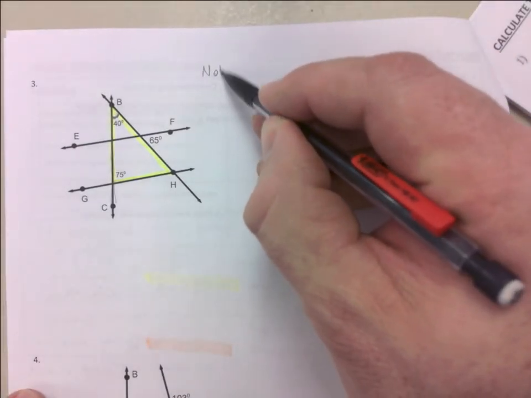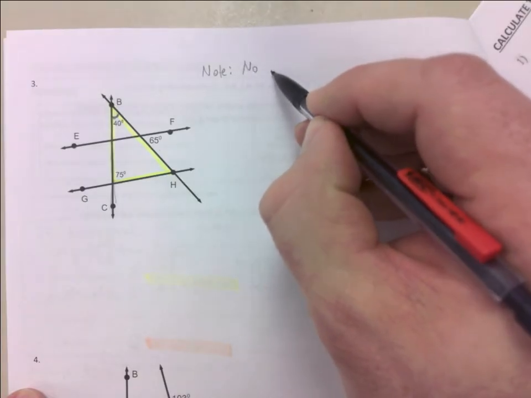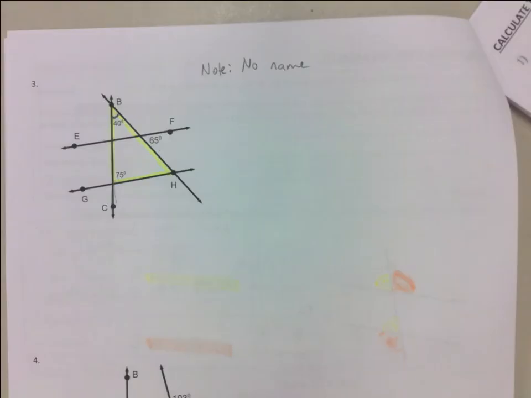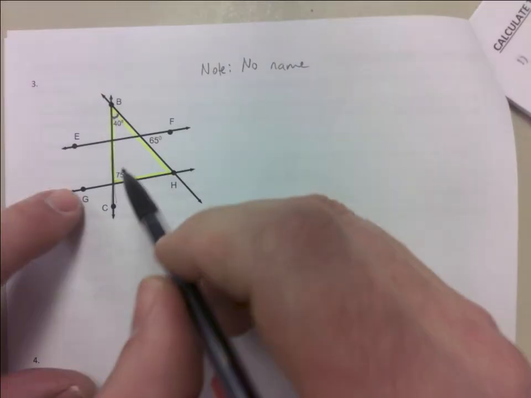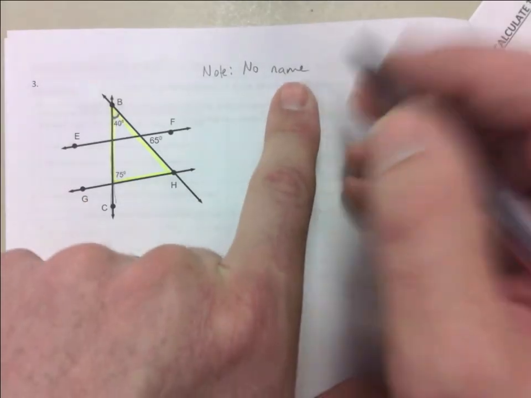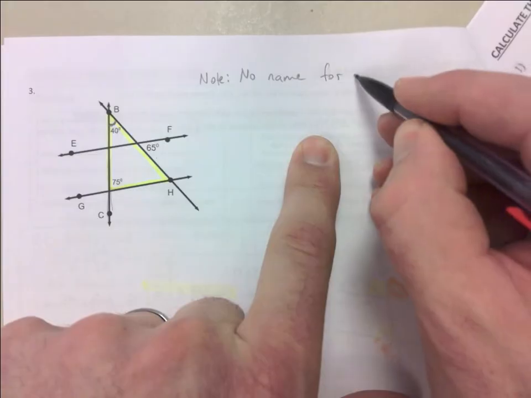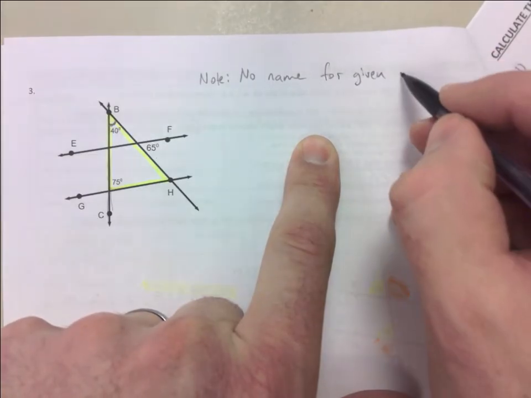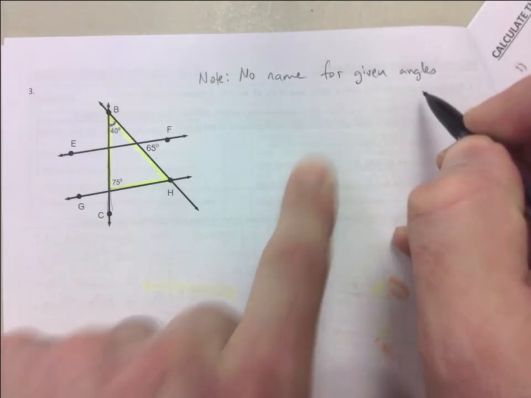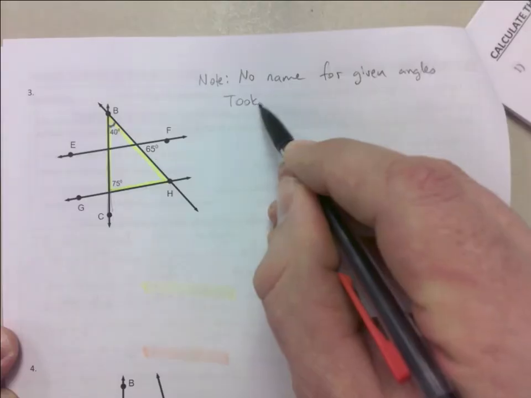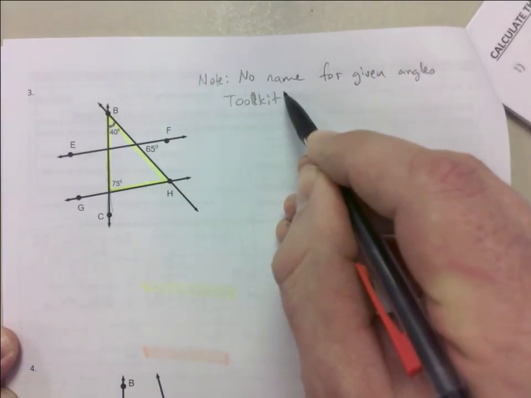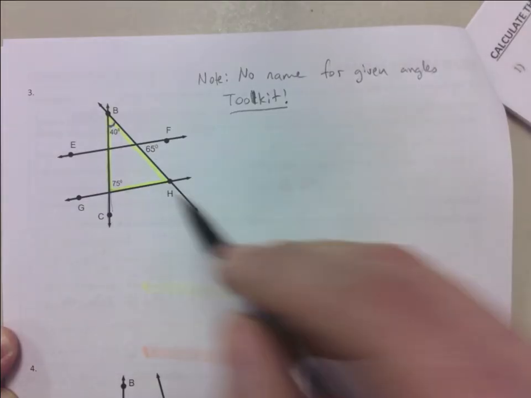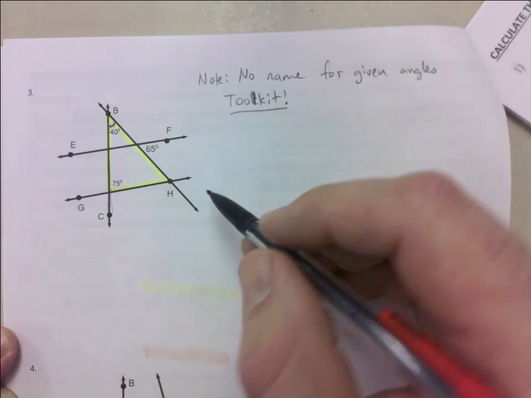Note, we have no name for given angles. You don't have a name. So use the toolkit, the ones that are always true. I'm going to use sum of triangle.